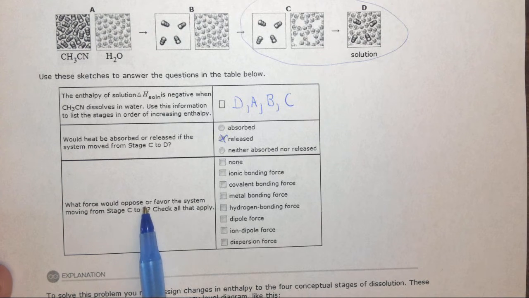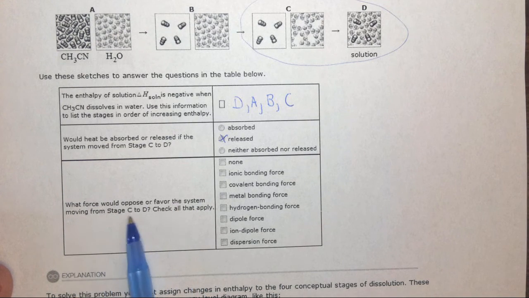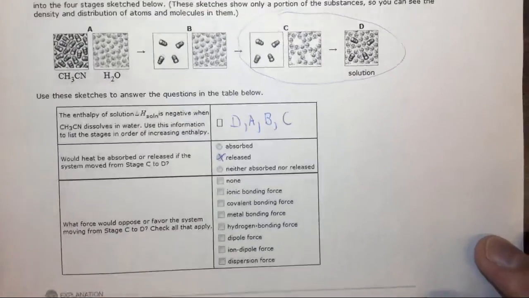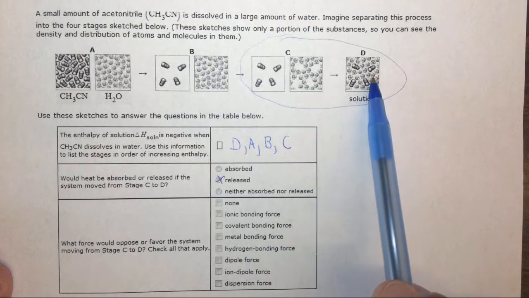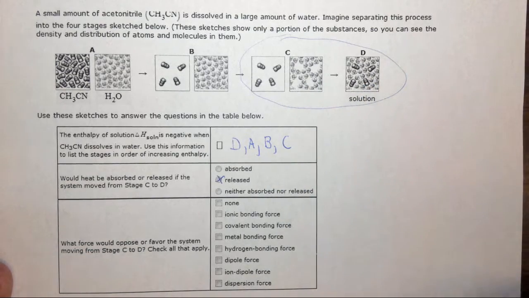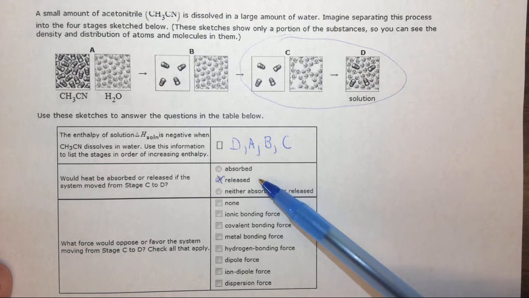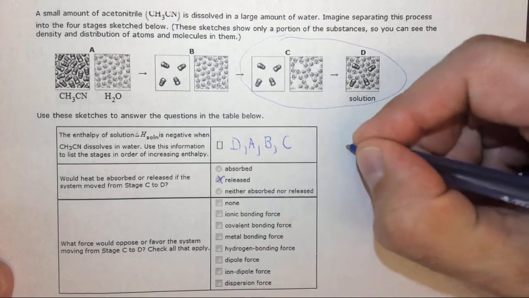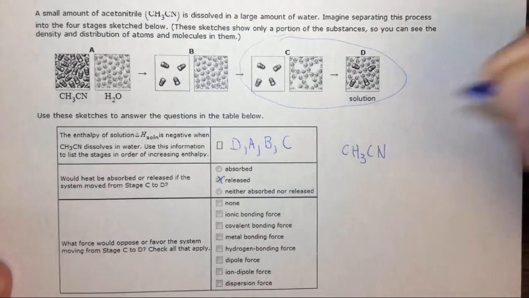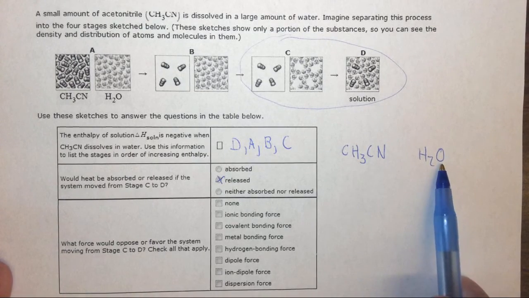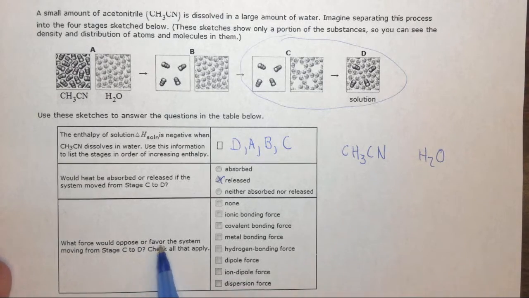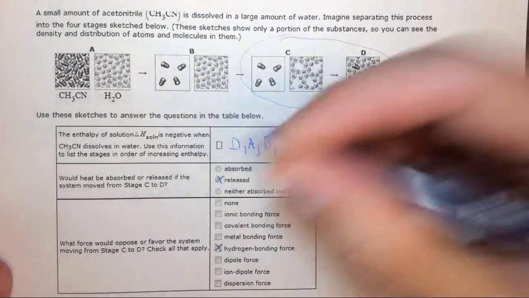Finally, it says, what force would oppose or favor the system moving from stage C to stage D? Check all that apply. Well, again, we're looking at stage C to stage D. So we're looking at the intermolecular forces that favor this, right? It's favored because we lost a bunch of energy, as we just said, energy is released. So what is going to favor that? Well, acetonitrile is CH3CN. Water is H2O. So you have a nitrogen that's capable of hydrogen bonding with the water. So the one force that will favor this is the hydrogen bonding force.